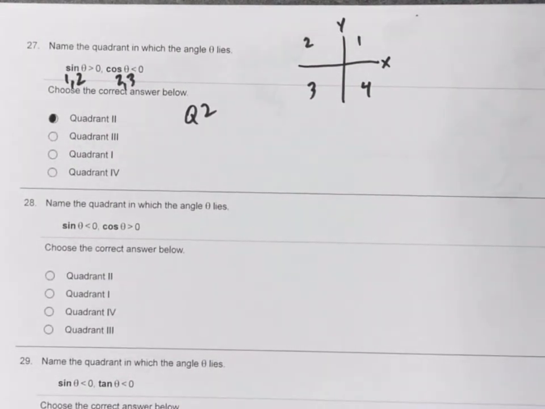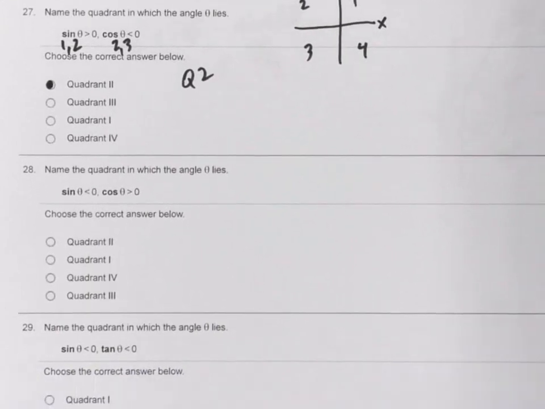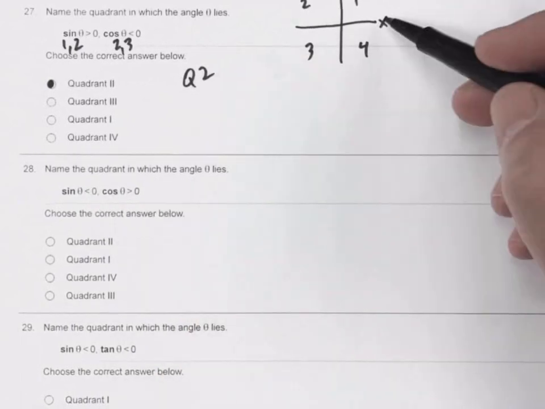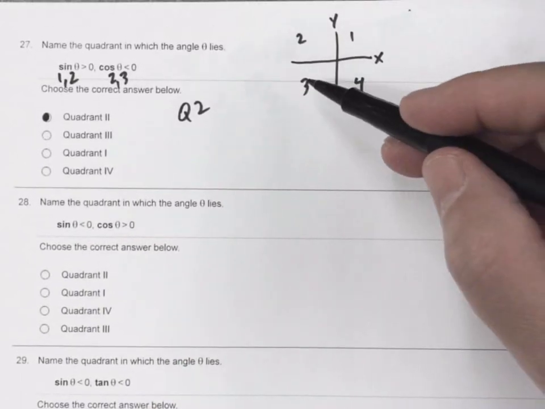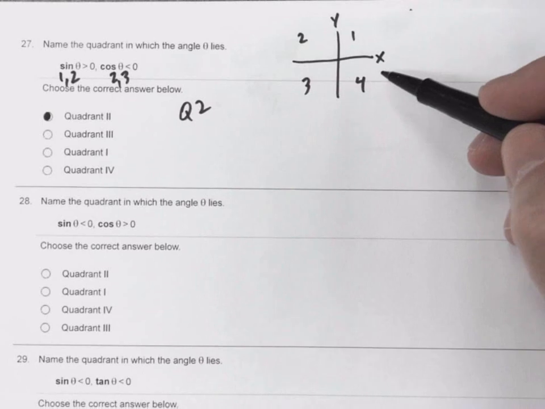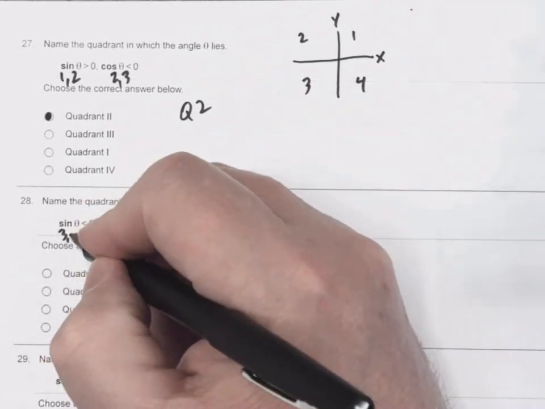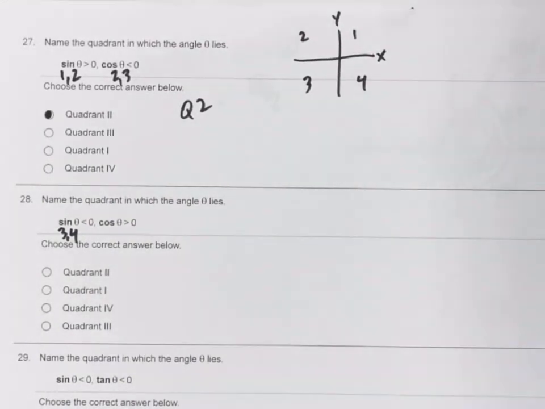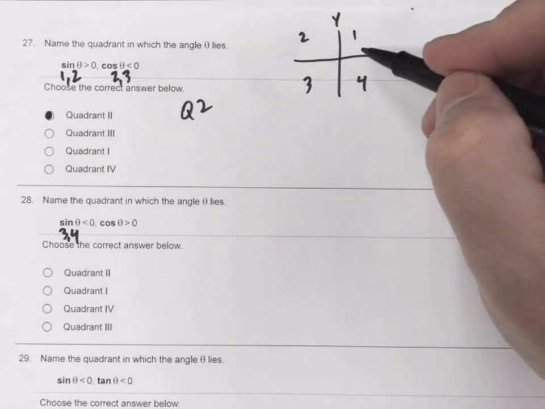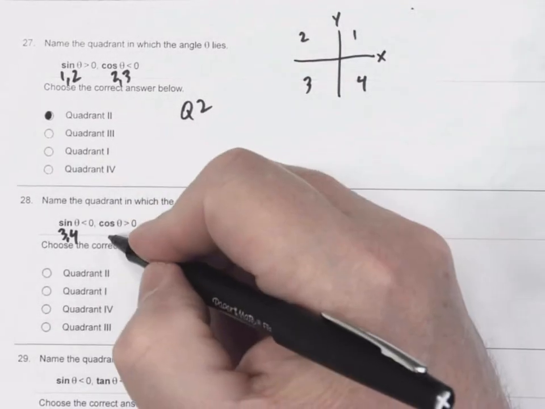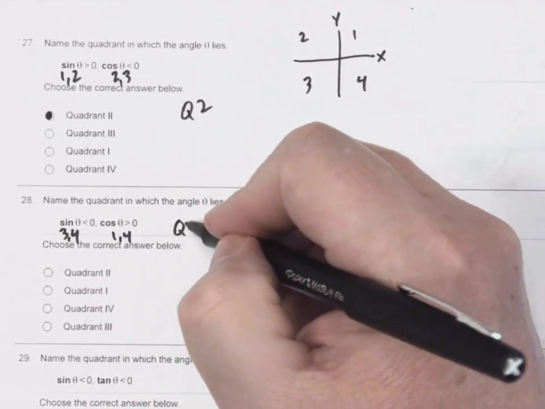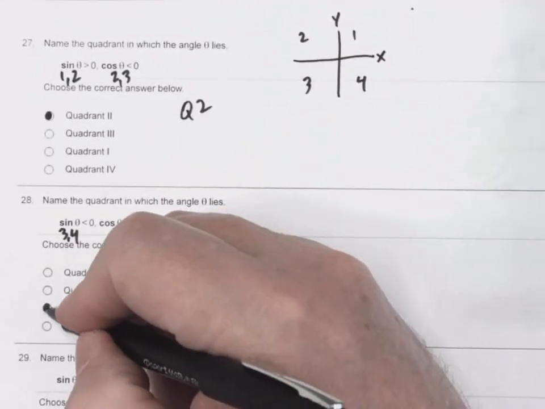So these are actually pretty straightforward. We'll just finish these other 3. Sine of theta less than 0. Which are the quadrants where the sine is less than 0? Well, the sine is like y, so we're saying where is it negative? It's negative in 3 and 4. And then the cosine of theta greater than 0, cosine positive. Where's the cosine positive? Well, that's like where's the x positive? X is positive in 1 and 4. So what quadrant do they have in common? Looks like quadrant 4.